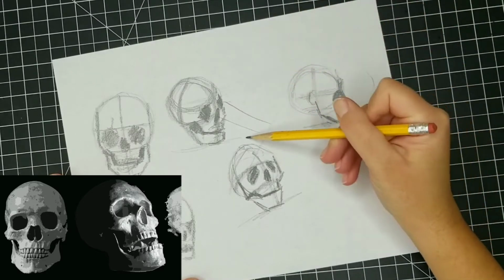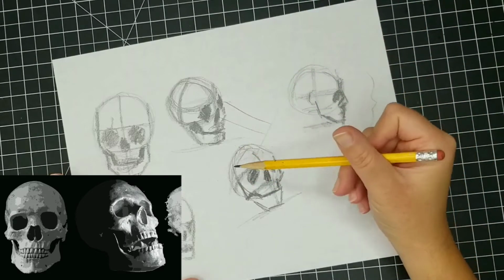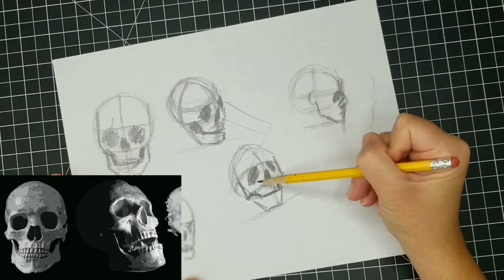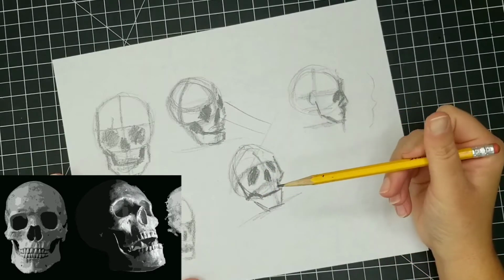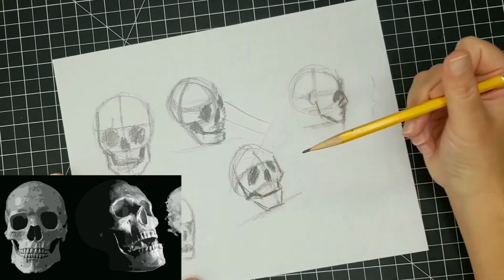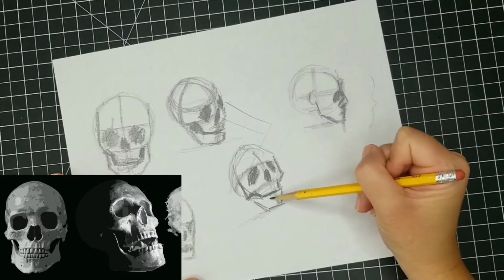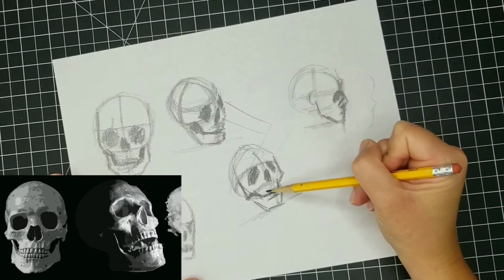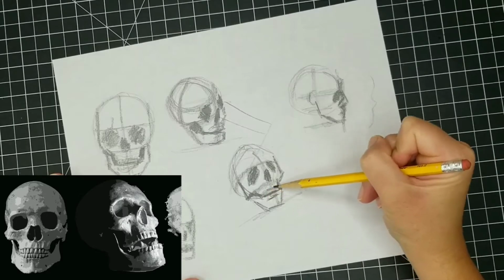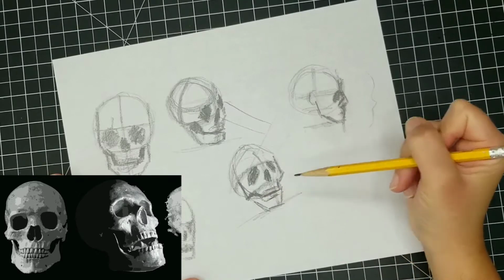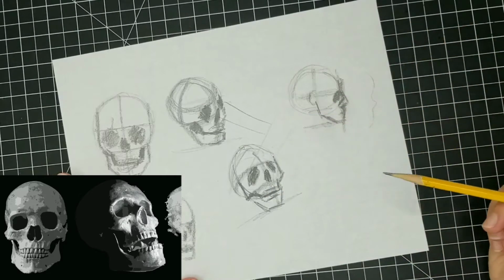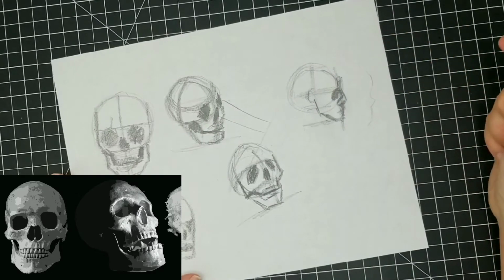And then once you have this basic structure, you can go in and draw some of the angles, some of these ridges that you see in the reference, but we don't need to worry about that right now. All we really need to do is understand the basic structure of the head, and that's going to get us a very long way.